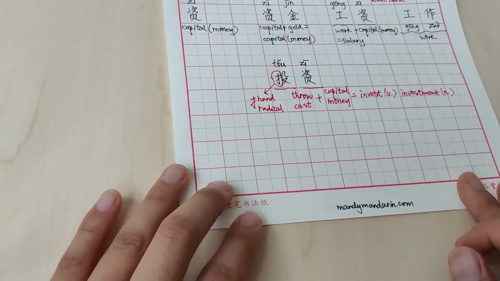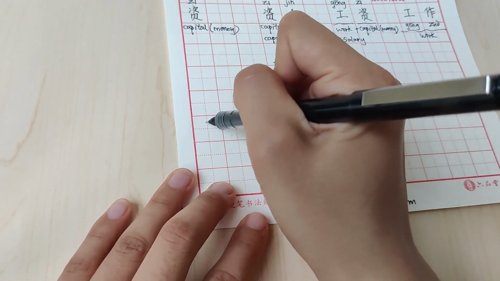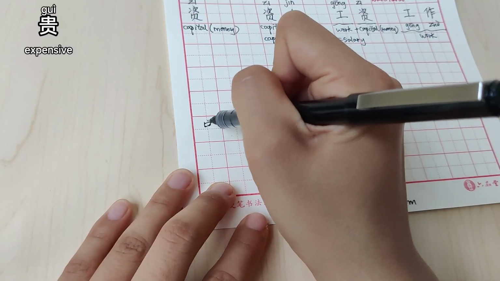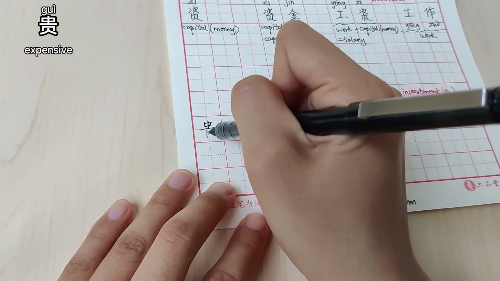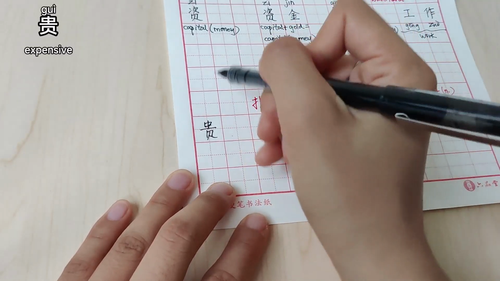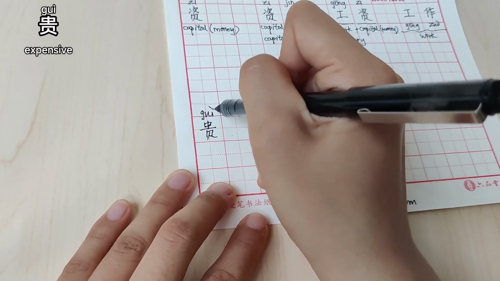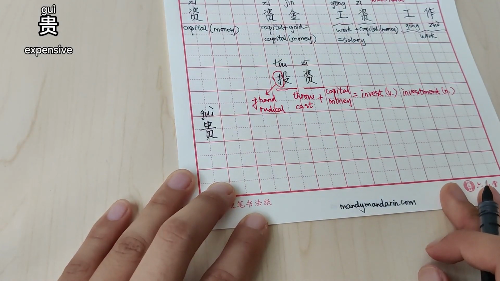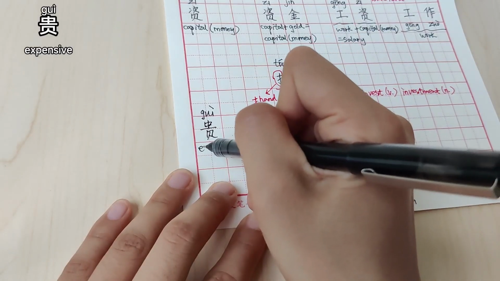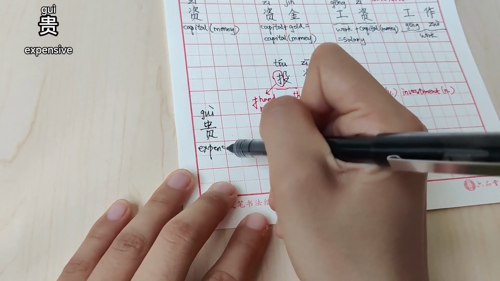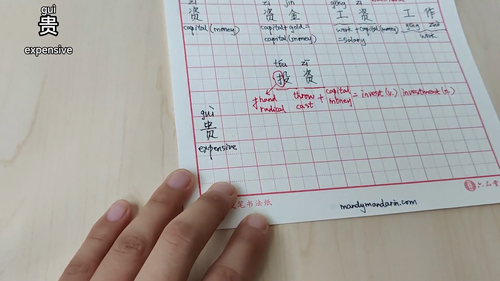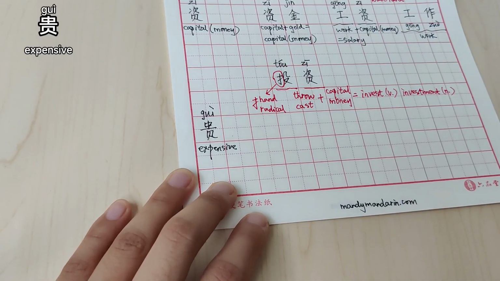Moving on to the next one. 贵. Expensive.